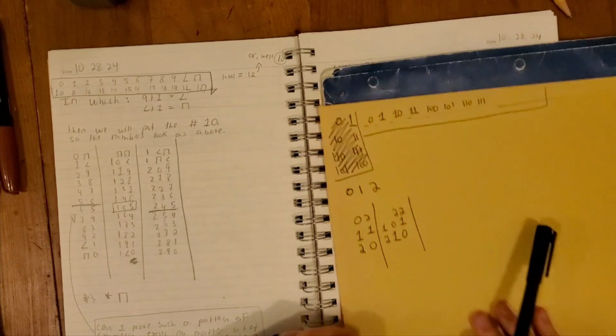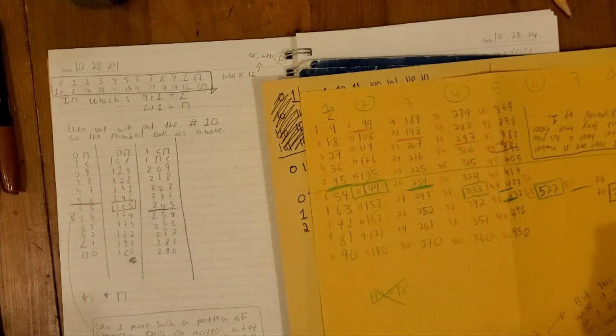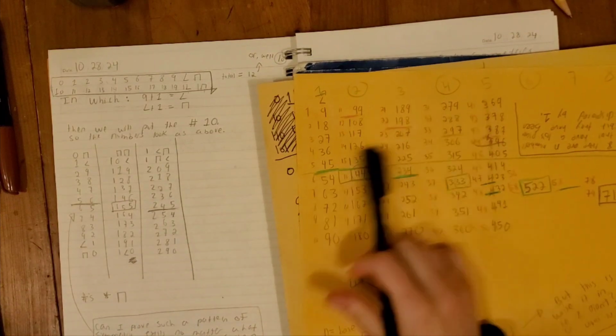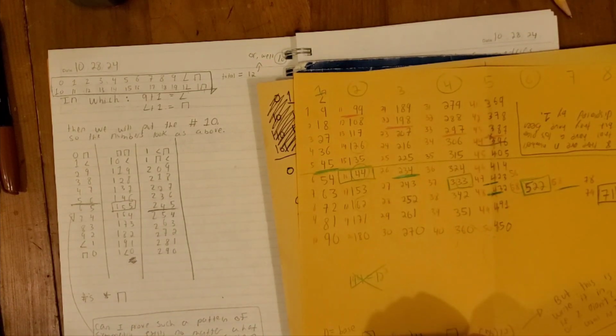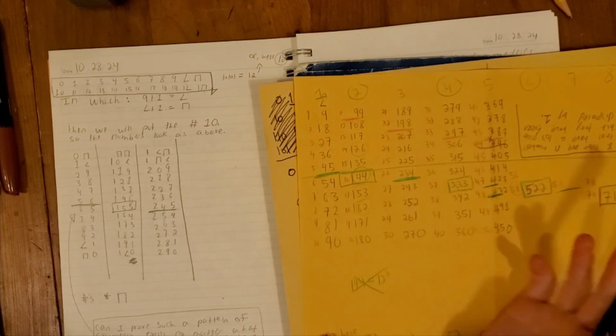So, essentially, when I was looking at the nines table, all of these patterns emerged.